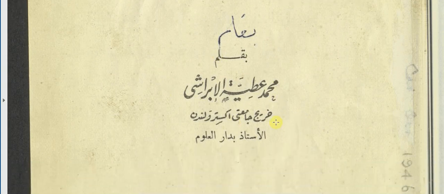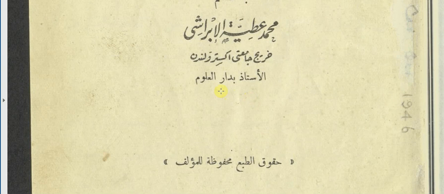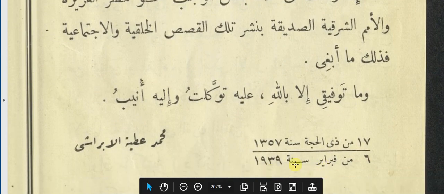He's a graduate of Exeter and London School in England. He's a professor in the House of Science. That's the name of a place he works in. Rights preserved. This is also an old book. I think it's from, you see, 1939. That's when he wrote this book.